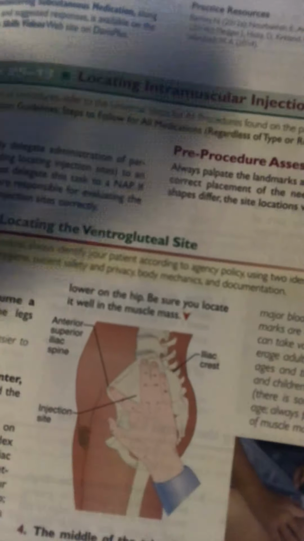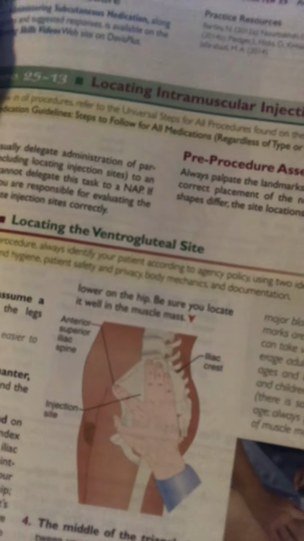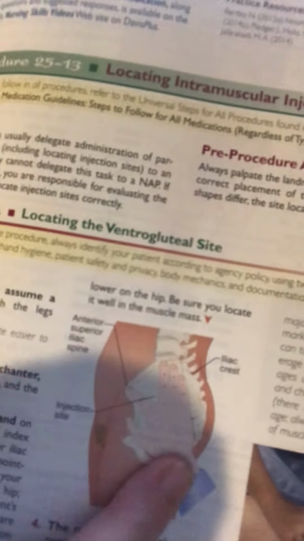So on the greater trochanter goes your palm, your index finger on the anterior superior iliac spine, and your middle finger pointing towards the iliac crest, making that V, that triangle, and in between that triangle is the sweet spot where you will inject. As you can see, there's where your greater trochanter is. Okay, hopefully you saw that.